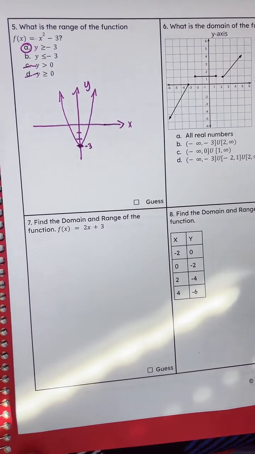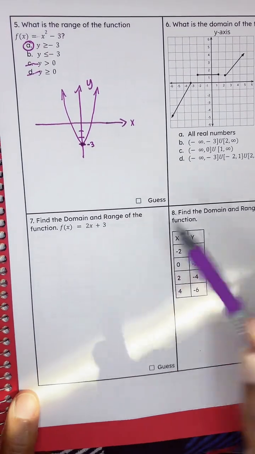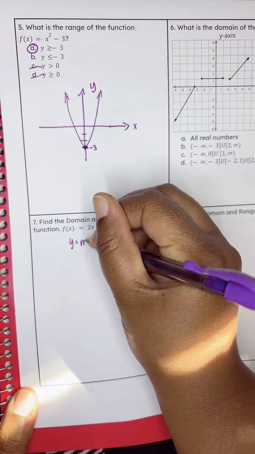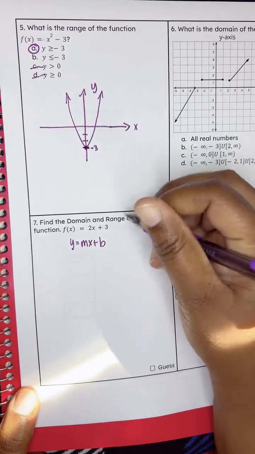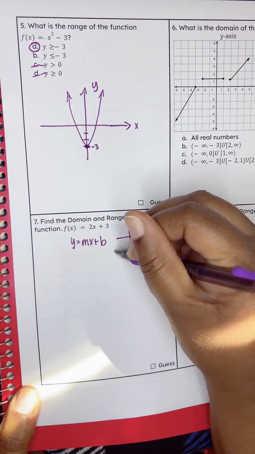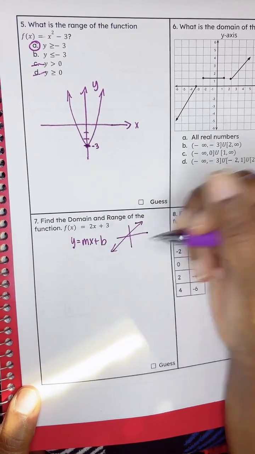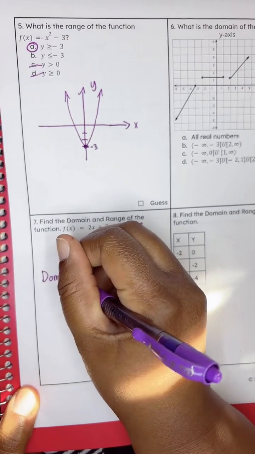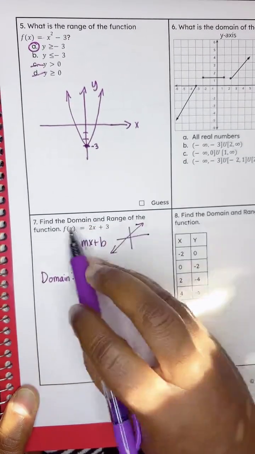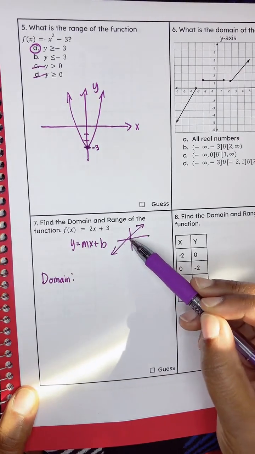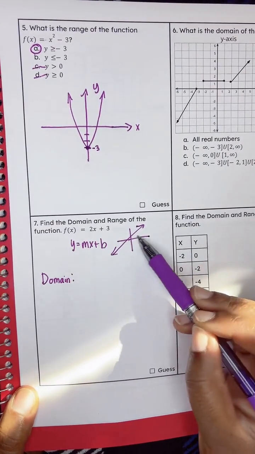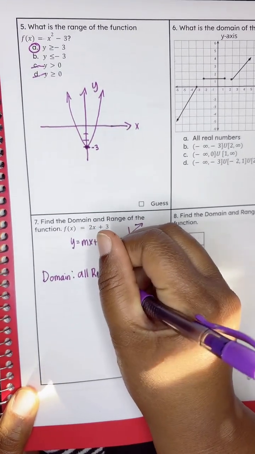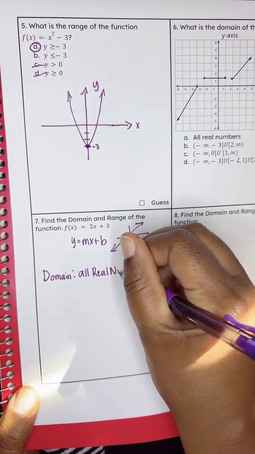So this is a linear function. It's linear because it's in the form of y equals mx plus b. Well, we know all linear functions are going to be lines, okay? So if you have a line, the domain for all linear functions, remember, this is going to go to the left, it's going to go to the right forever. All real numbers.